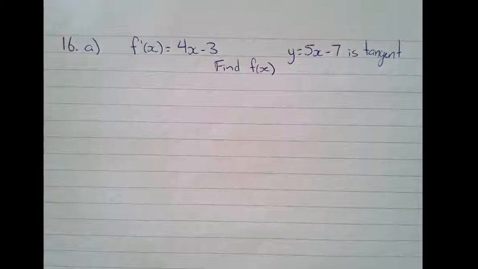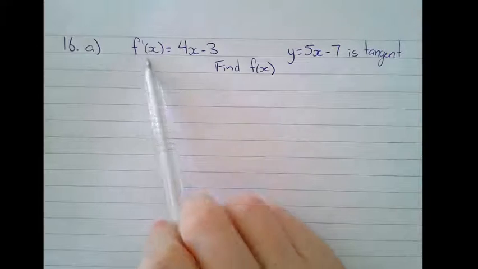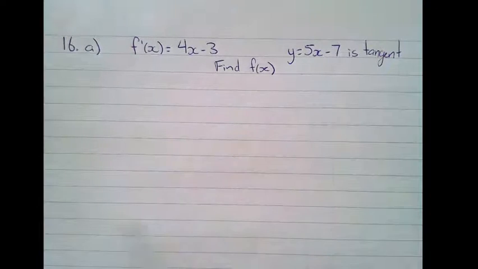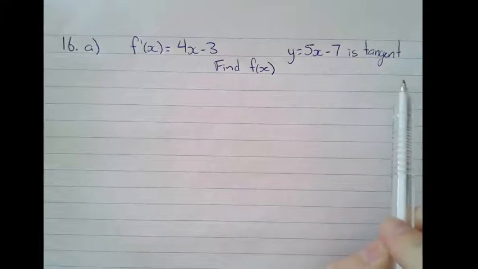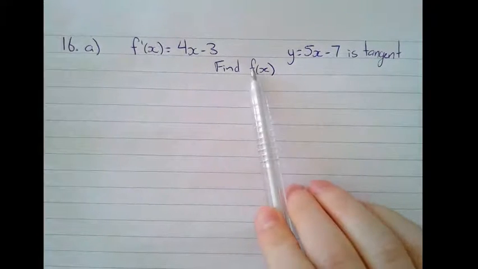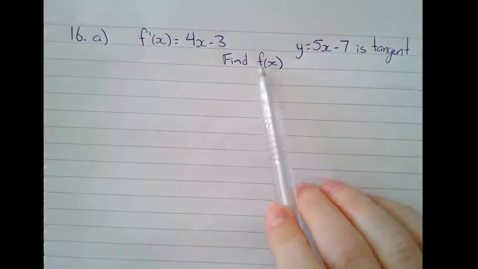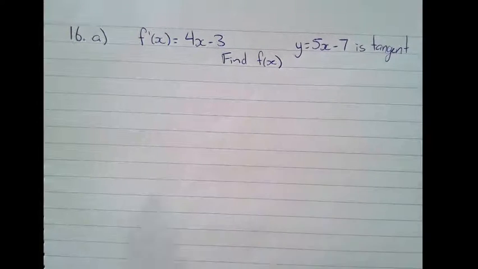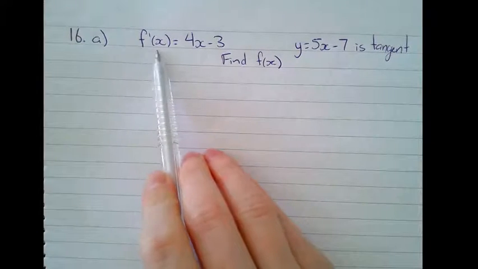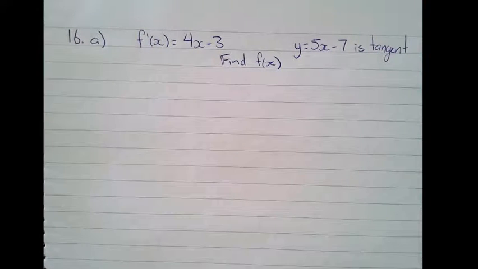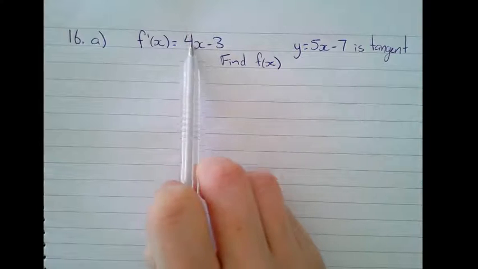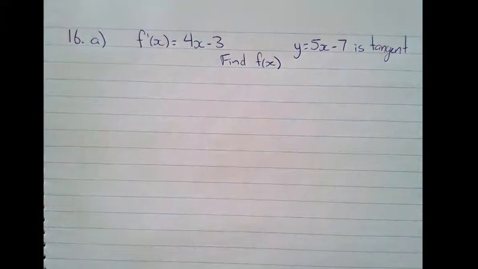All right, let's have a look at question 16a. So the question says that the derivative of this function is 4x minus 3, and we know that the line y equals 5x minus 7 is a tangent to the original function f of x, and we're asked to find this original function. So the derivative of a function tells us the gradient of the tangent at any particular point. So this equation here is going to give us the gradient of the tangent.